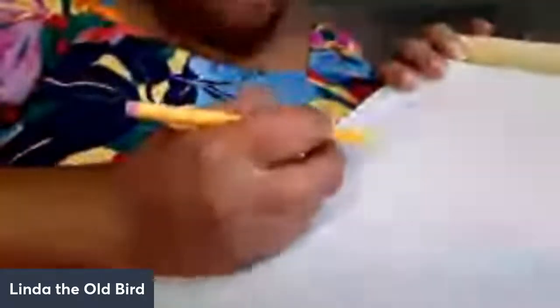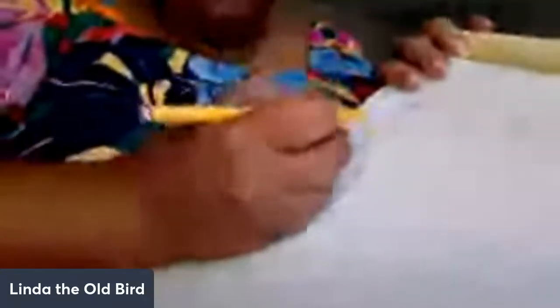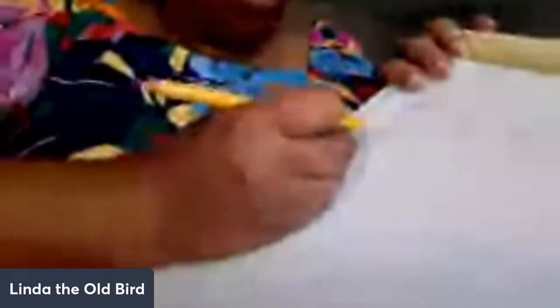Let's do it again. I messed you up. I know I did. 1, 2, 3. Those are the lines. We're going to start at the third line, go up on an angle to the center line, come down that line to the fourth line.